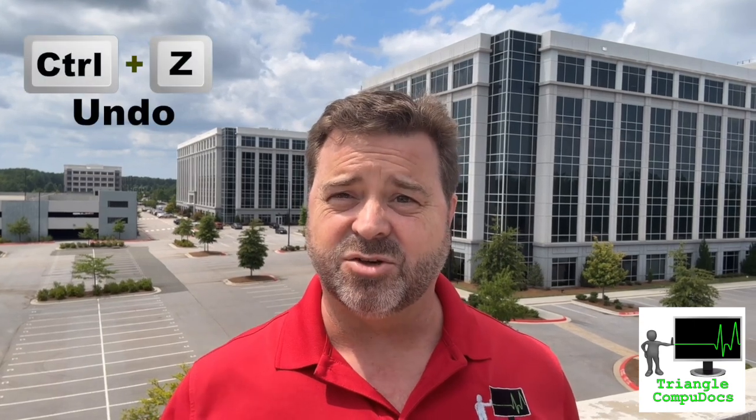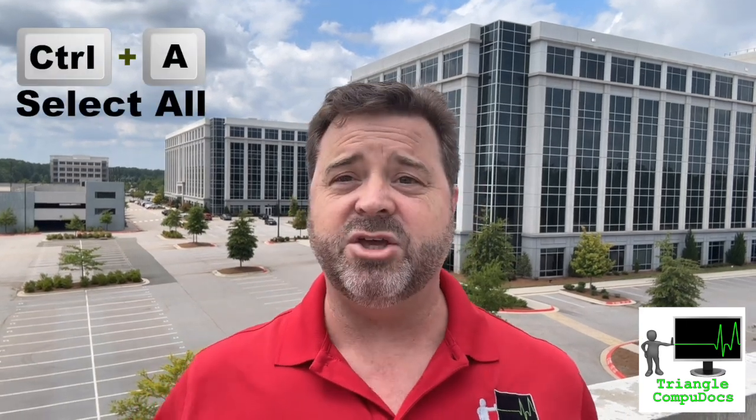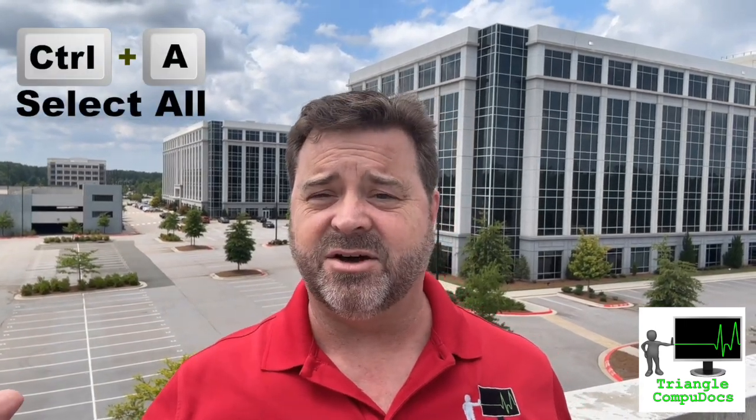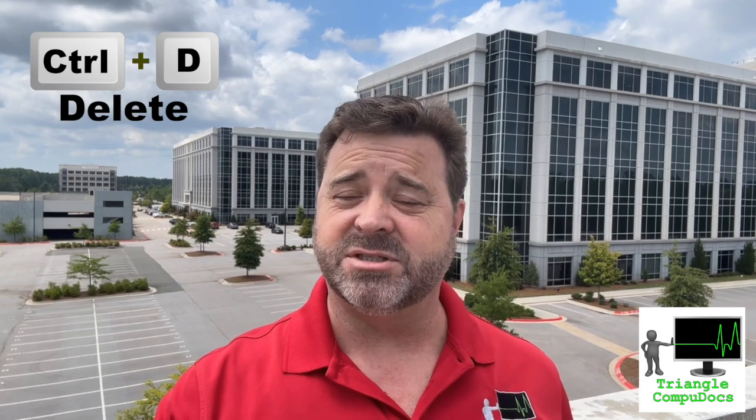If you make a mistake and you want to undo it, Control Z is a good way to do so. But did you know that Control Y will do a redo? So if you back out and you don't like that, you can do it again with Control Y. Then Control A, you may know, highlights everything on the page, whether it's icons or text in a Word document. Control D deletes whatever is selected and throws it right in the recycle bin.